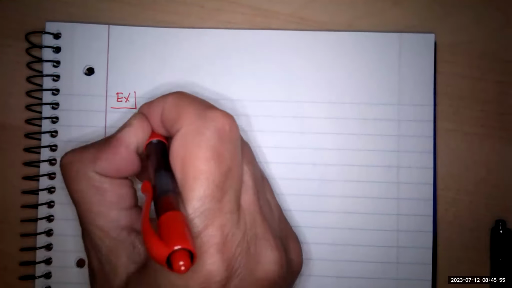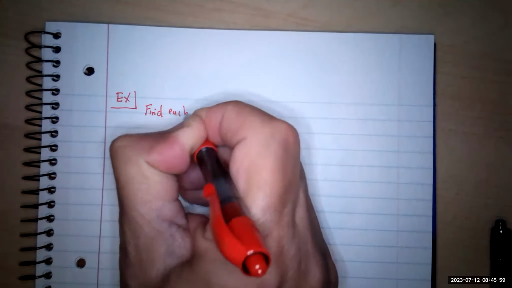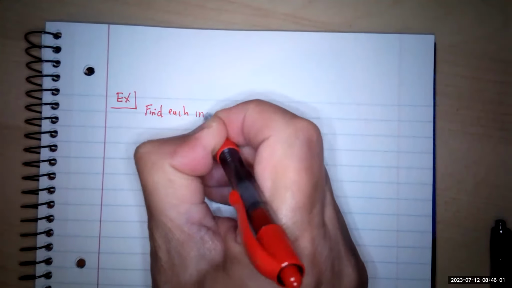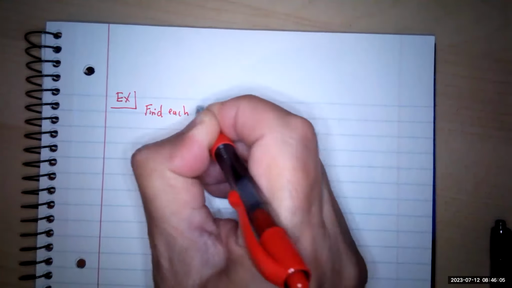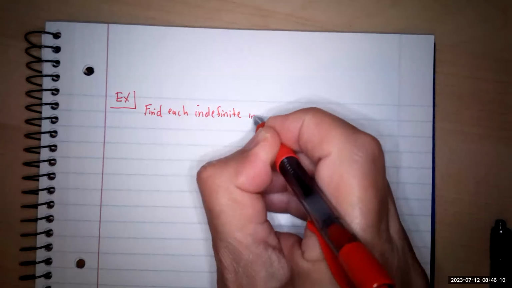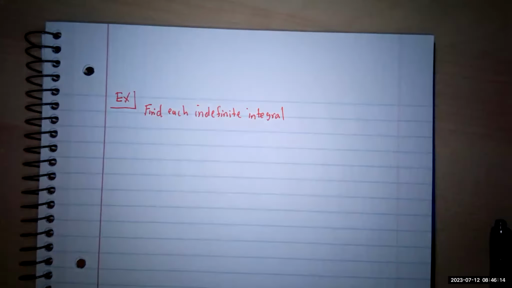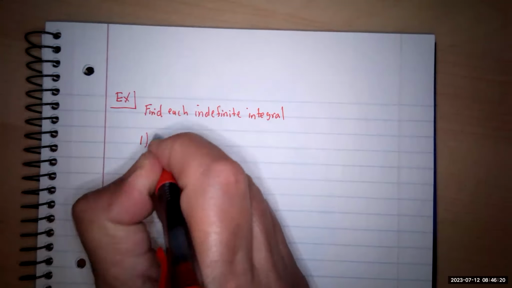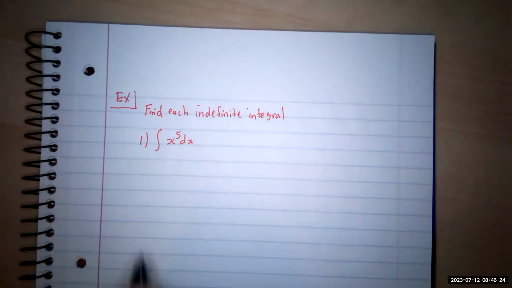So find each indefinite integral. It doesn't matter, indefinite integral or integral, for the time being they are the same. Find the indefinite integral. I'll give all the possibilities. The first one is straightforward: the integral of x to the fifth dx.